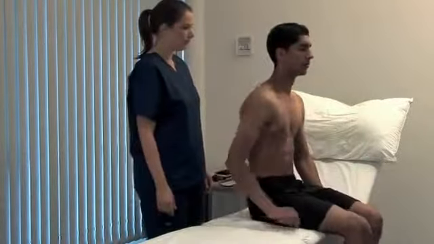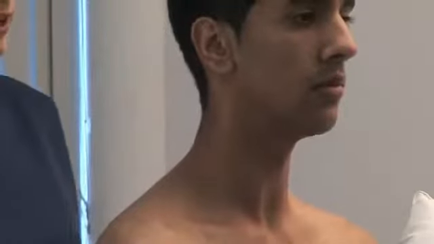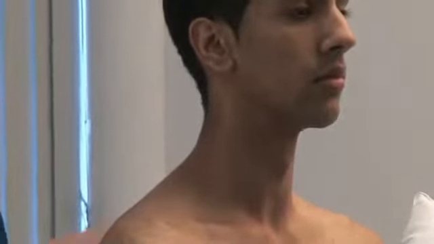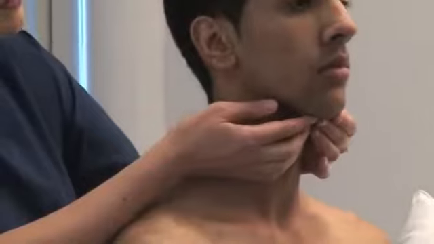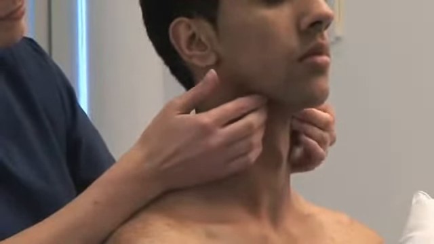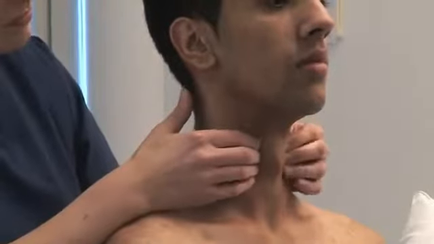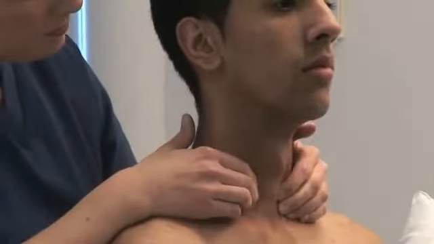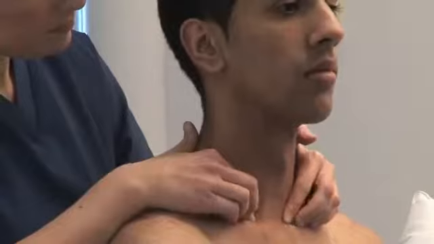Examine for cervical lymphadenopathy. Could you look straight ahead? I'm going to examine your neck. Systematically work your way through the lymph node groups. Start anteriorly with the submental, then submandibular, and then the upper, middle, and lower cervical nodes.